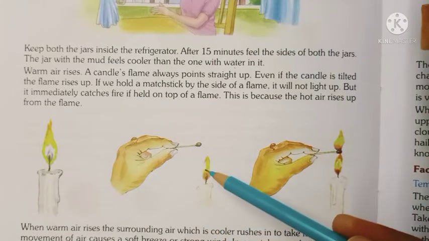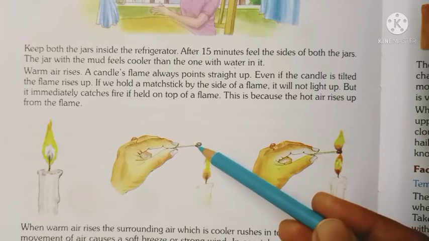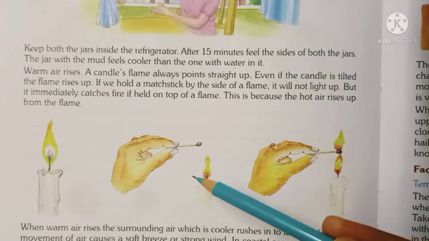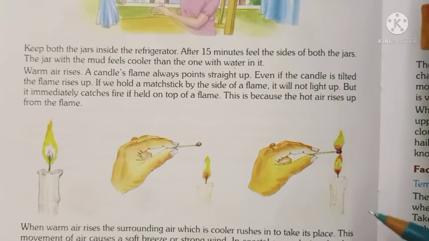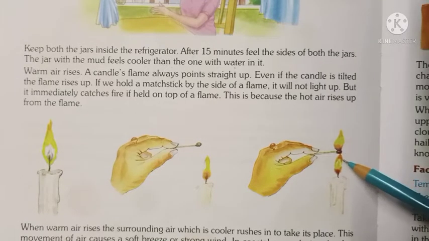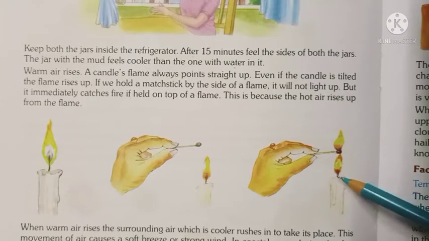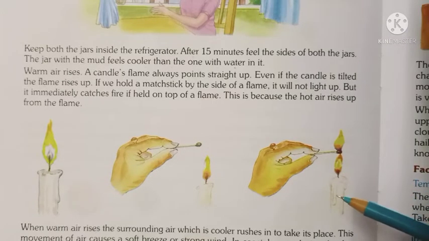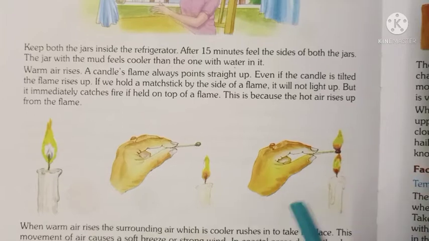You can see that the matchstick cannot catch fire. If you keep this same matchstick on top of the flame of a candle, you can see that immediately it catches fire, because the flame raises the hot air. It proves that hot air rises up.